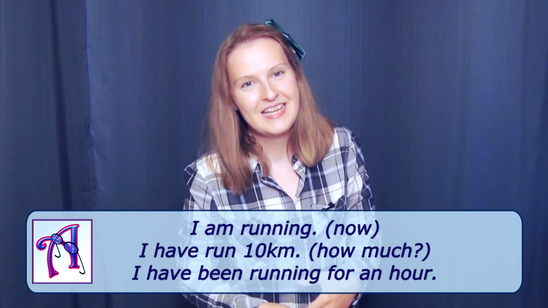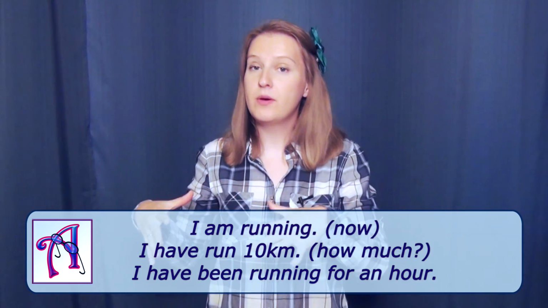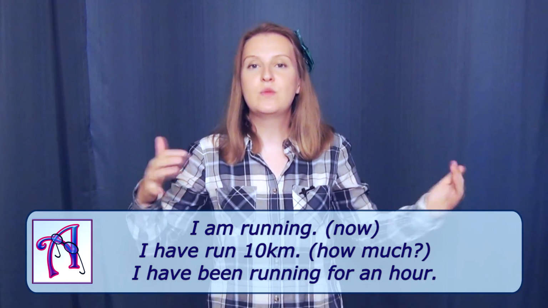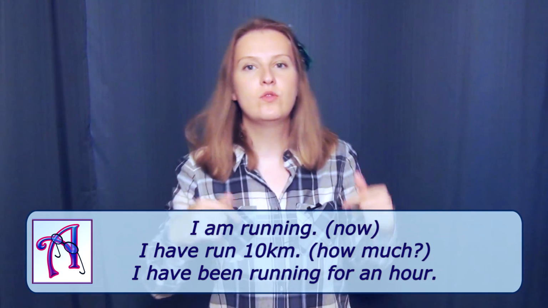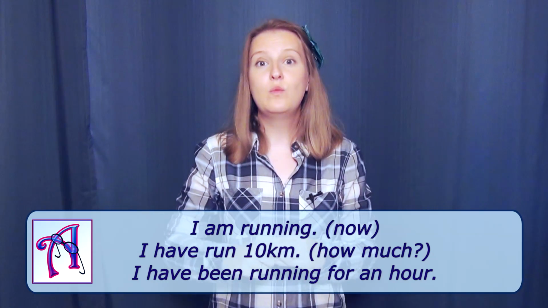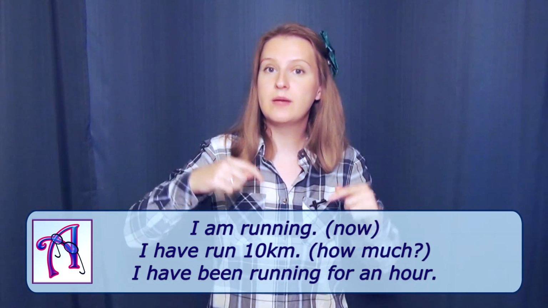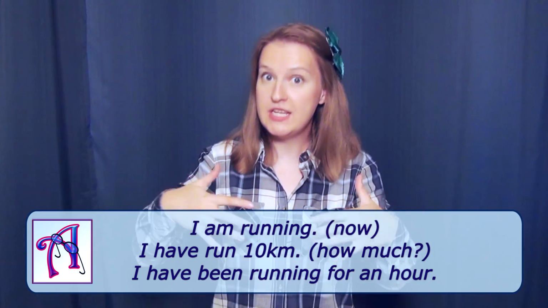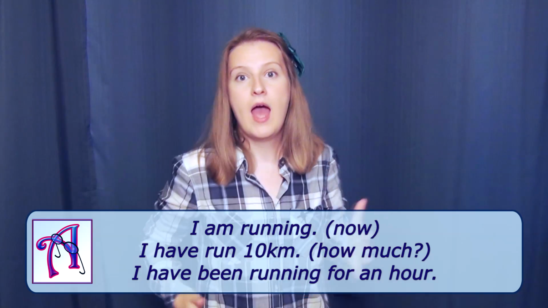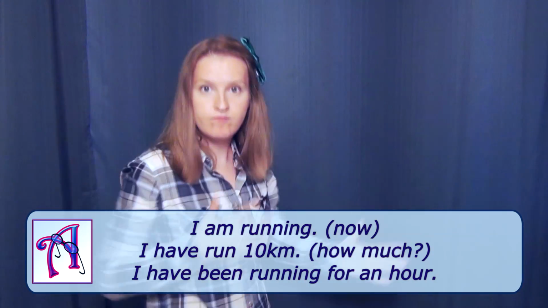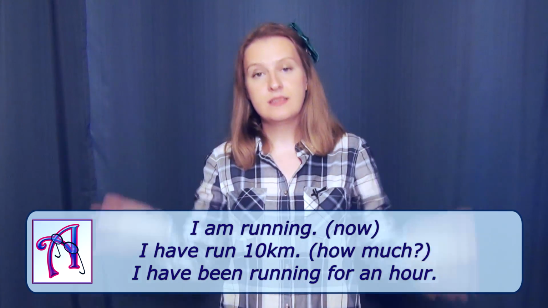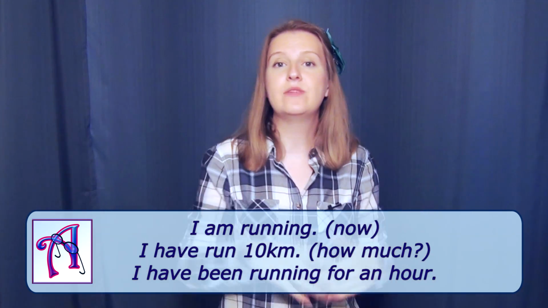Wow. So, when we talk about the result, we need to use present perfect. When we talk about the action which is going on right now, we use present continuous. But when we talk about the action which has been going on for some time and has just finished, we use present perfect continuous. So, I was running, and then I stopped. So, I have been running.